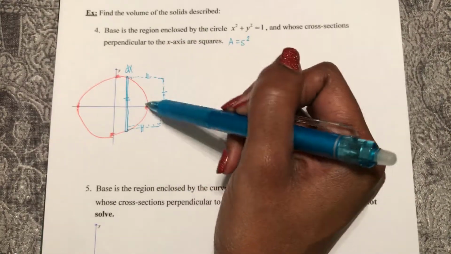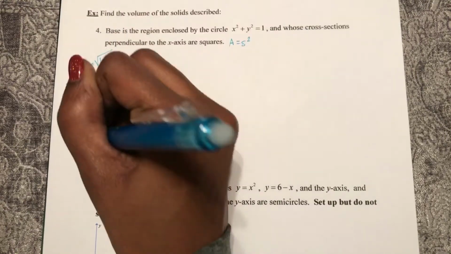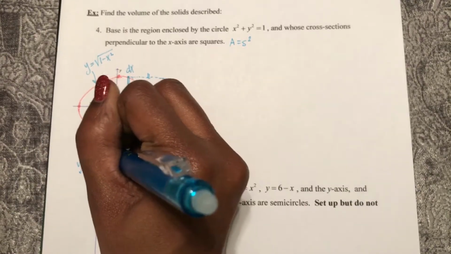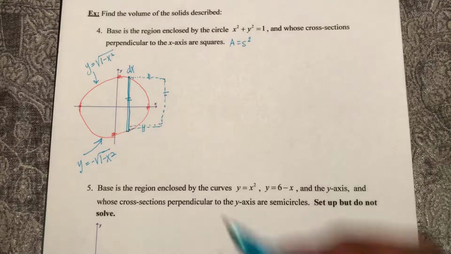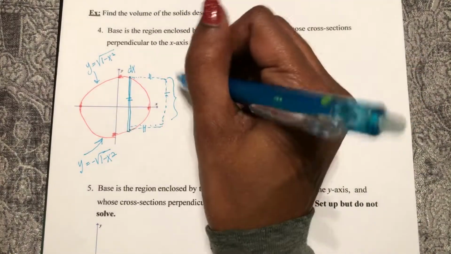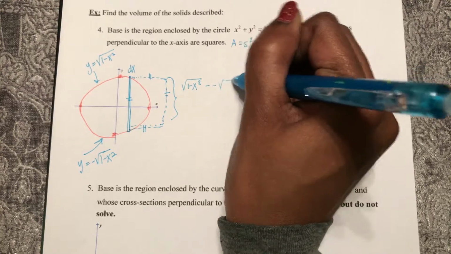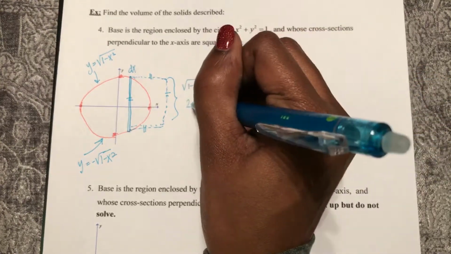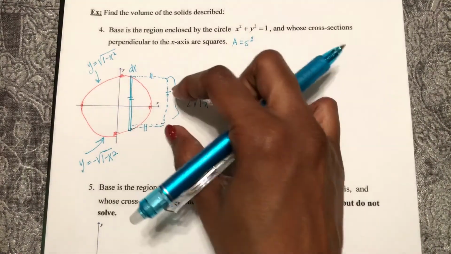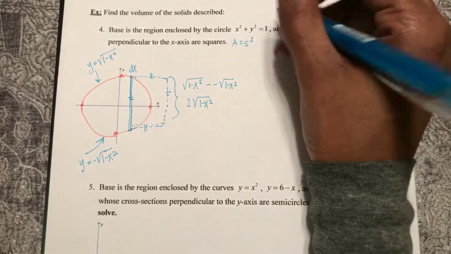Let's see, the top half of this function is y equals positive square root of 1 minus x squared, and the bottom is y equals negative square root of 1 minus x squared. So if I'm trying to figure out the length of this side, it is square root of 1 minus x squared subtracting negative square root of 1 minus x squared, which is 2 square root of 1 minus x squared. So the length of this side of my square is 2 square root of 1 minus x squared.